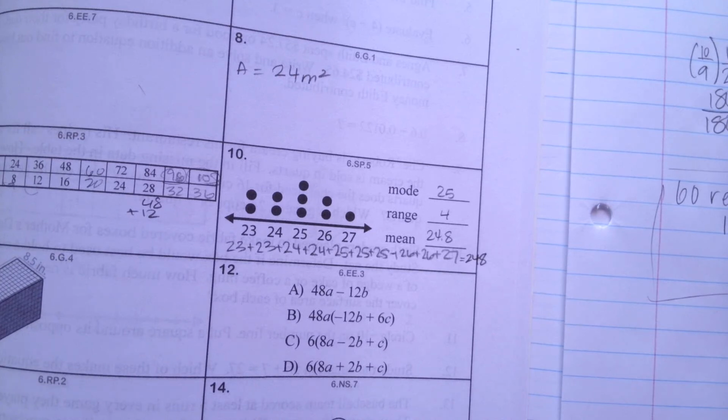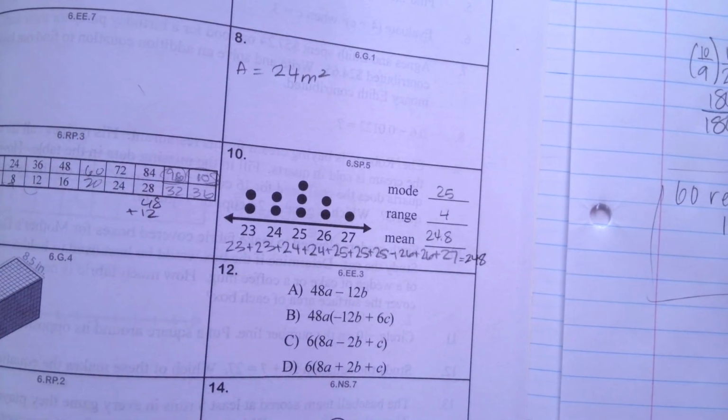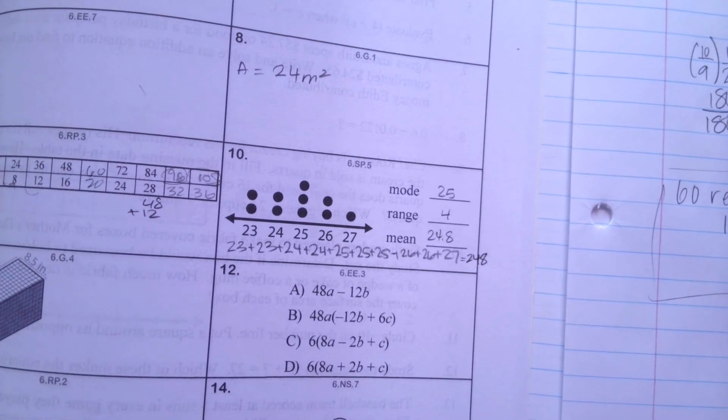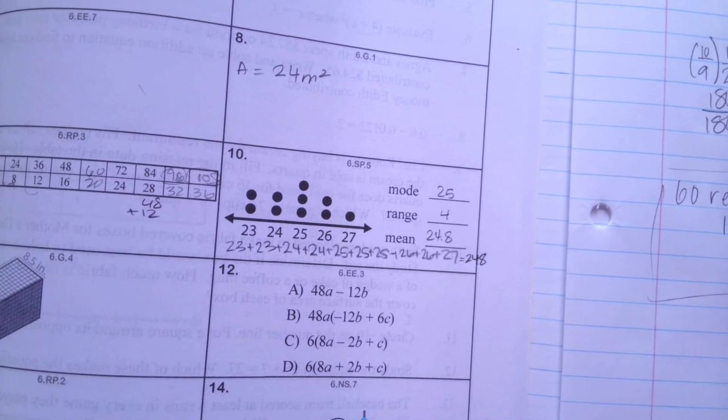Okay, and then we have not done surface area, so I can teach you that another time. And then number 12, I'm just going to do it for you.